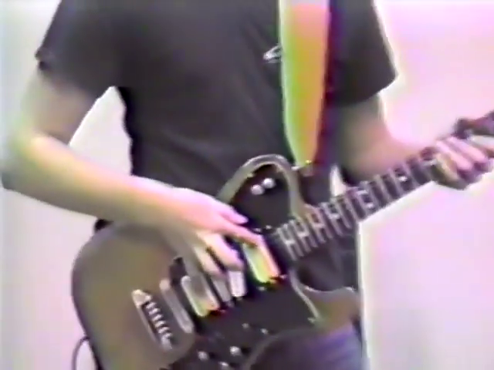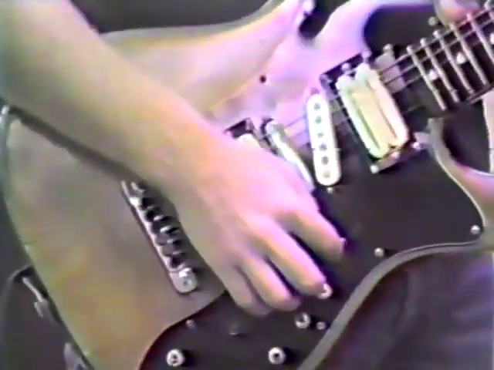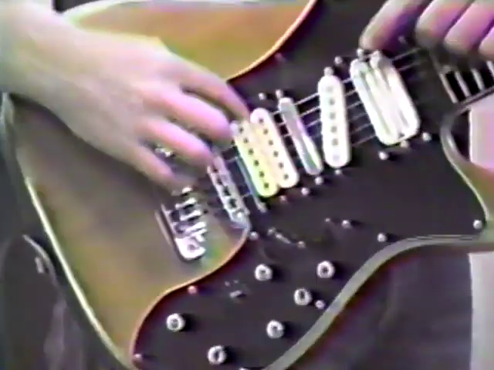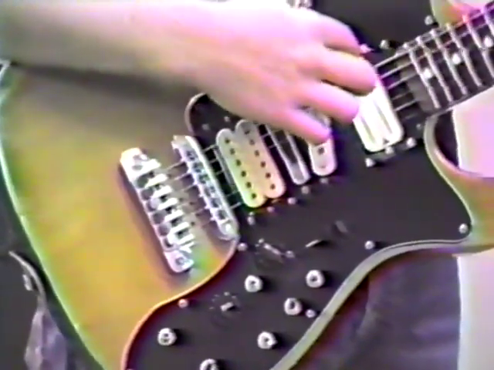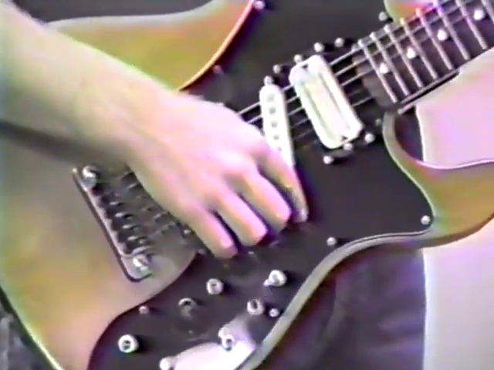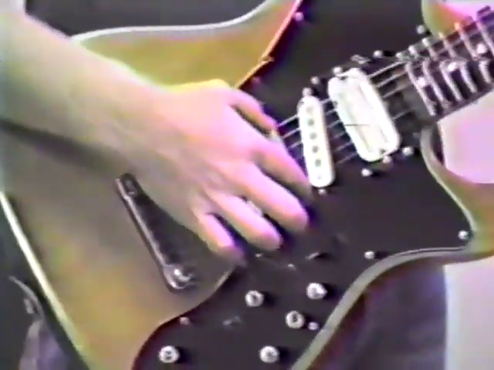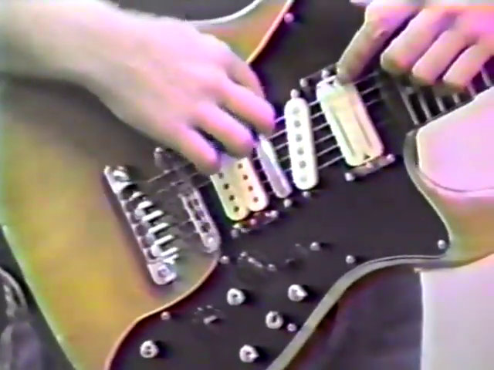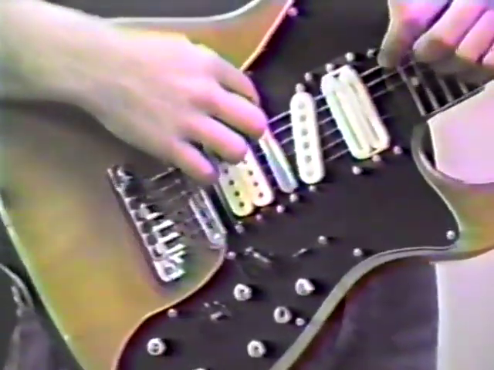Have two humbucking pickups, and this main switch right here is all that controls. When this is here, it's that pickup alone. When it's here, it's the two humbuckers together. And when it's up front, it's just that front humbucker. Now if I hit the white switch, it'll add the silver pickup to whatever this switch is on. If it was here, it would be both of these plus that one. And if it was here, it would be this one and that one.